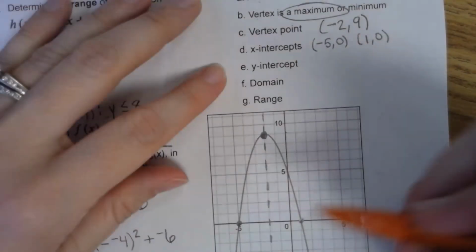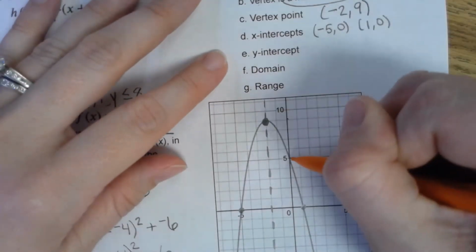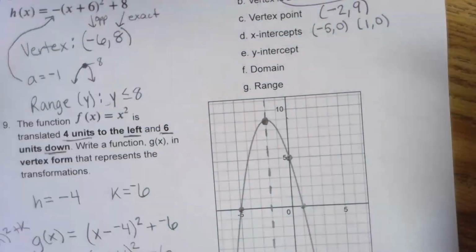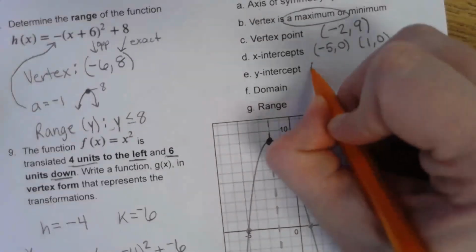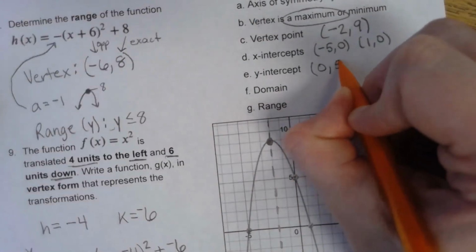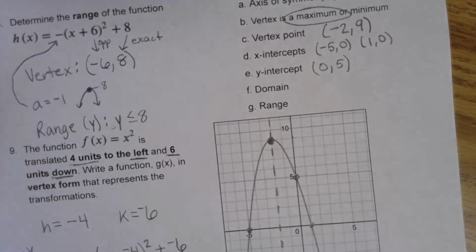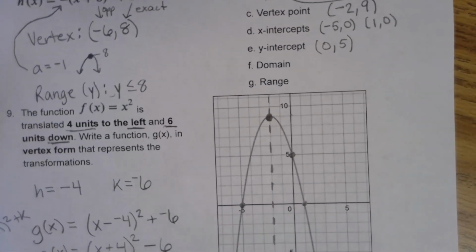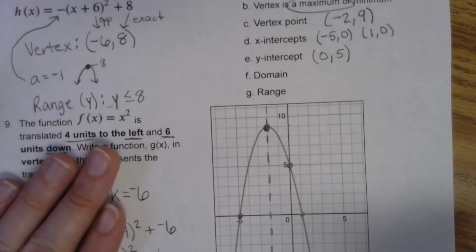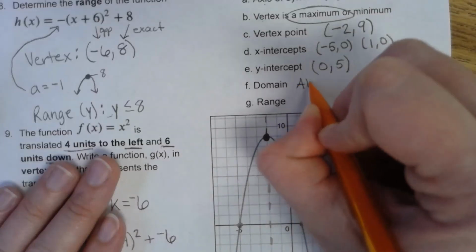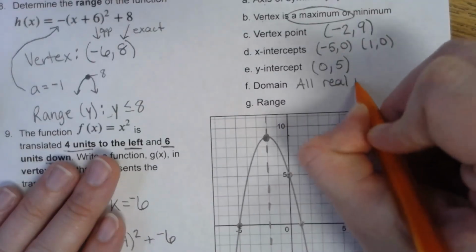The y-intercept, where does it cross the y-axis? Right there. So it's at 5. So this time we're going to put 0, comma 5. Because again, we want a number in the y spot of our point if it's a y-intercept. The domain of a quadratic is always going to be all real numbers.